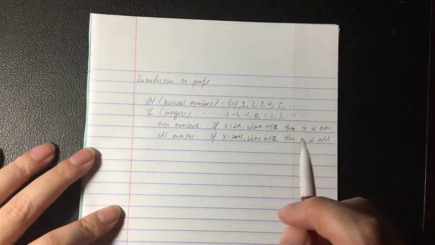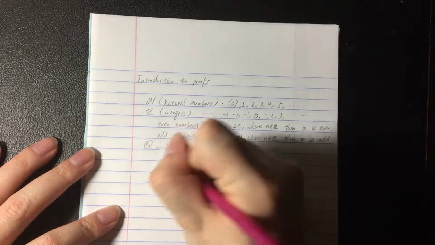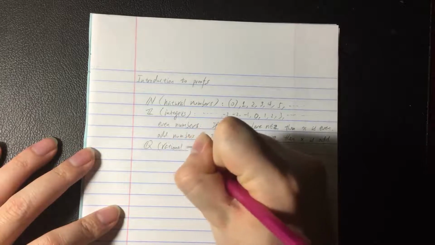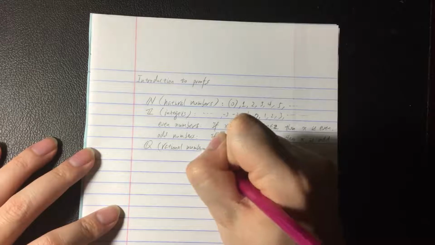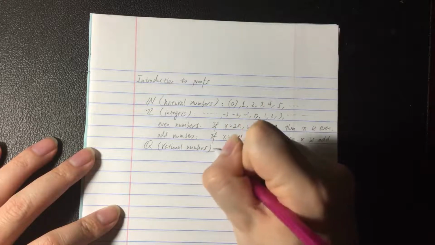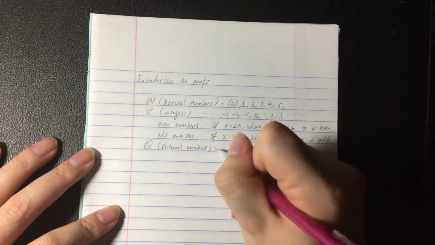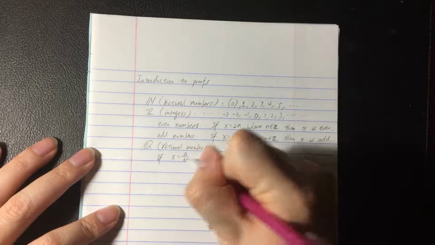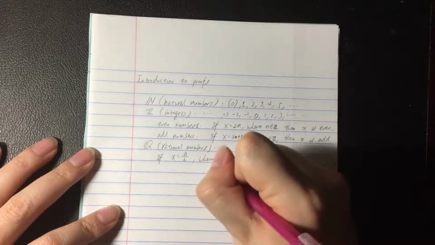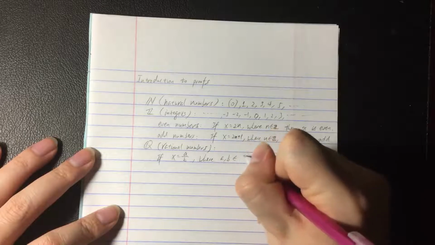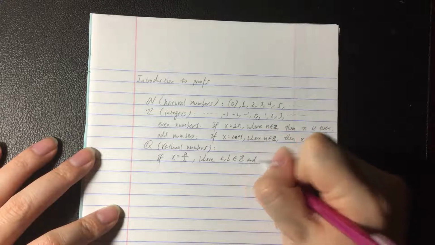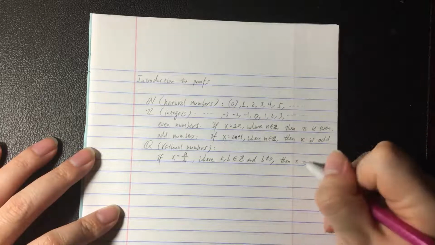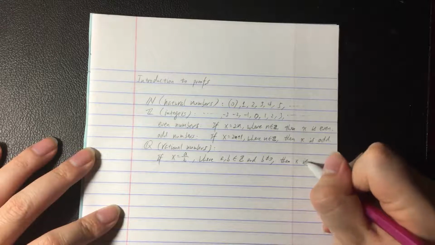Next, let me introduce rational numbers. Q represents the rational numbers. How do we define a rational number? If x is equal to a over b, where a and b are integers, and b is not 0, then we say x is rational.